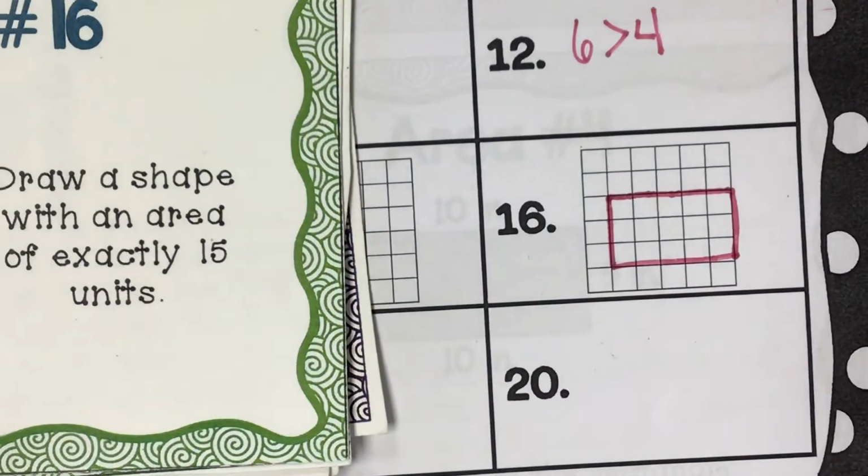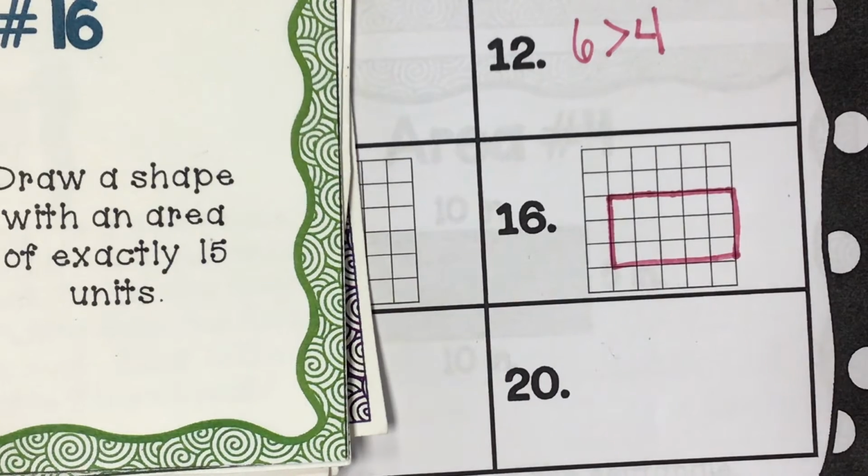Now it doesn't say that you have to do a rectangle. It says draw a shape. As long as you use 15 cubes, you're fine. But it's easy to do a rectangle 3 by 5. Your area needs to be 15.